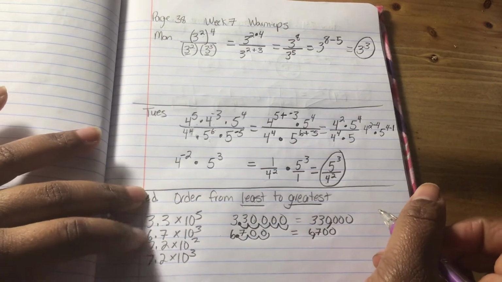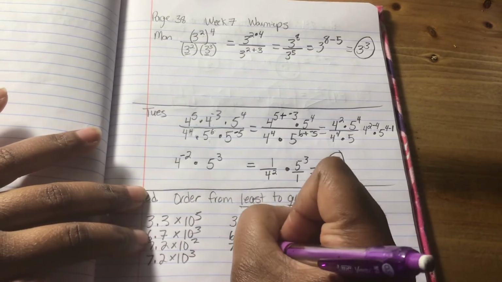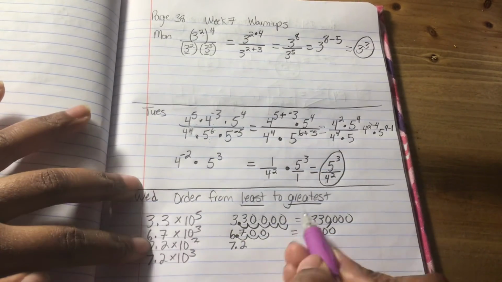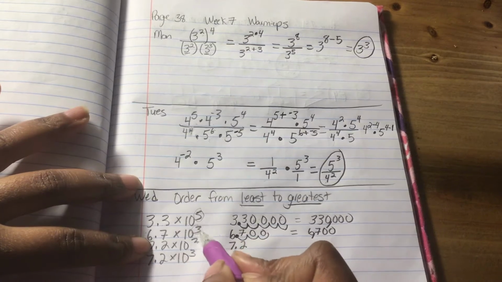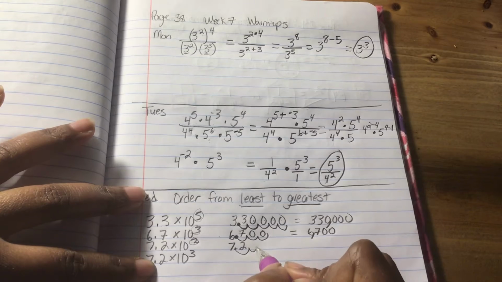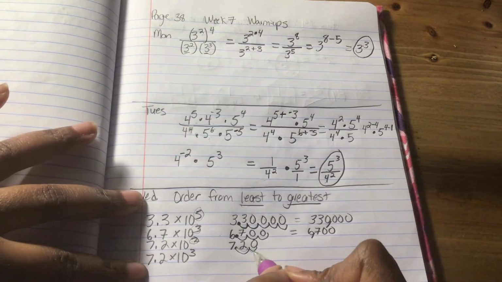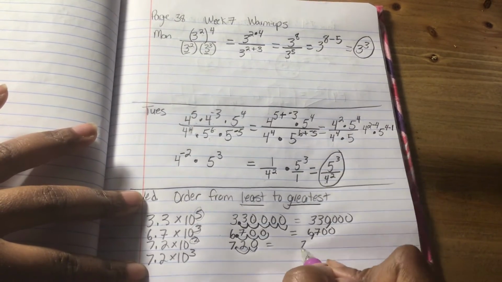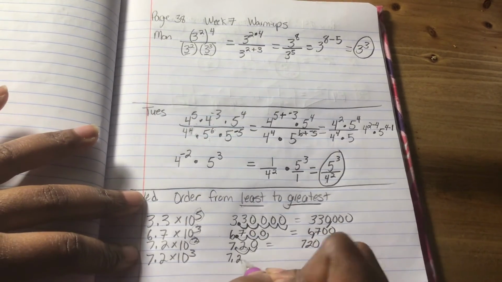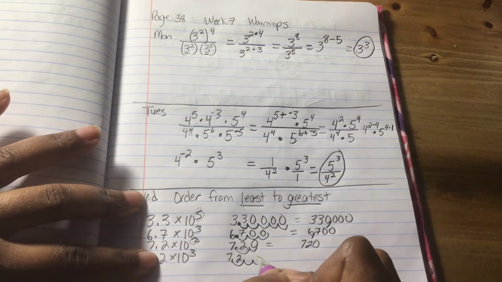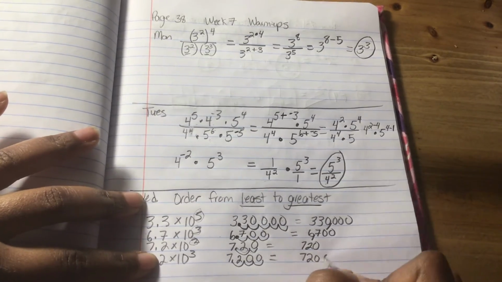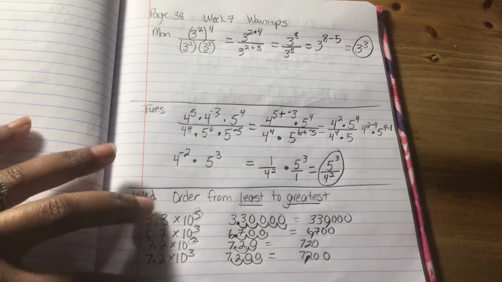Okay. This is going to be 7.2, and we're going to move it 2 times because the exponent is 2. That's where I'm getting the moves from. I'm getting them from this, okay? So I'm going to move it 2 times. 1, 2. So this is going to give me 720. And the last 7.2, I'm going to move it 3 times. 1, 2, 3. So this gives me 7, 2, and 2 zeros.